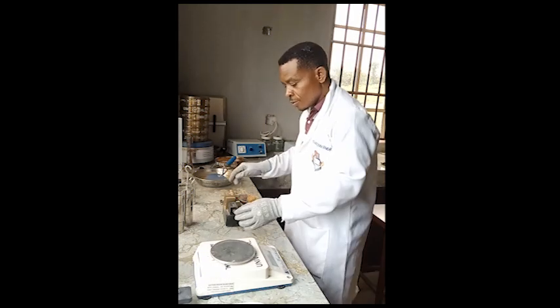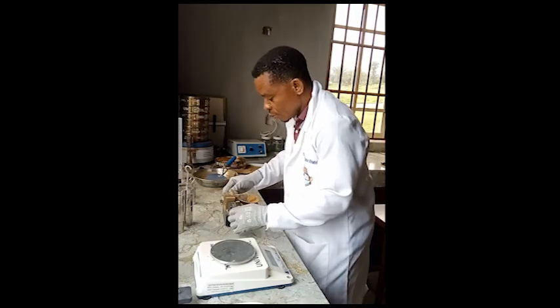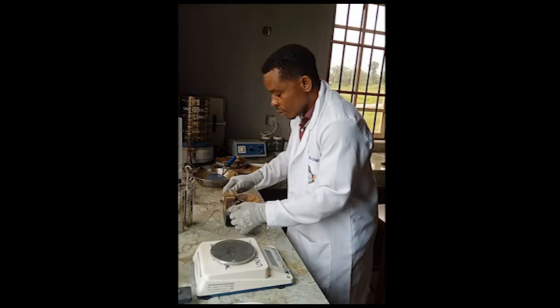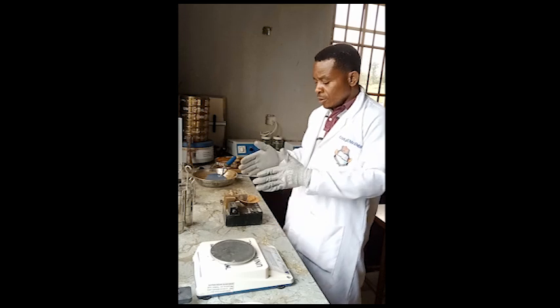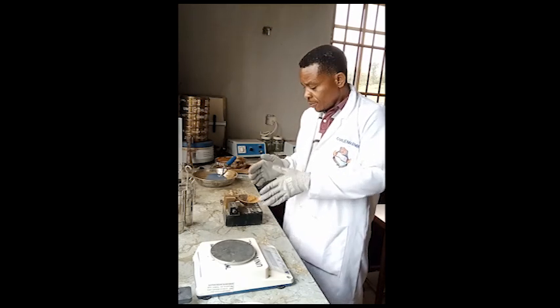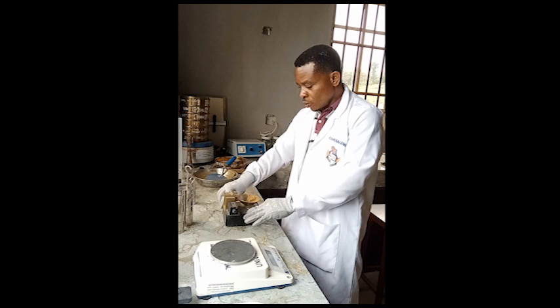Now, after that is done, we have to reset the apparatus counter to 0. Now, we'll tap it until the 2 millimeter groove closes. We start counting.